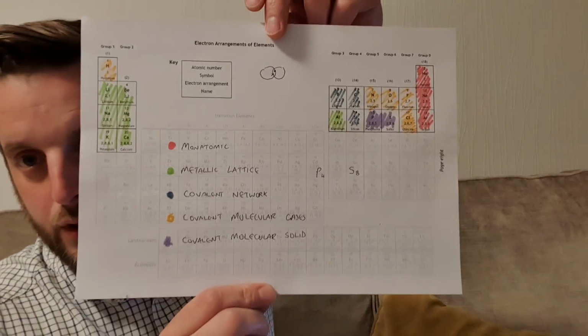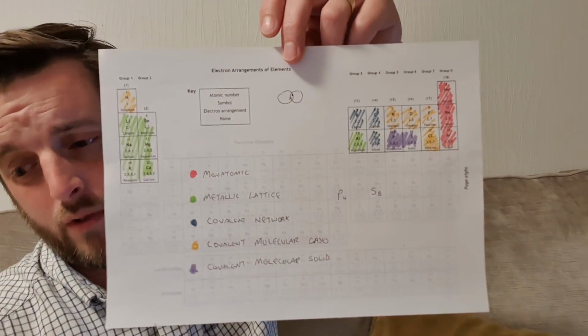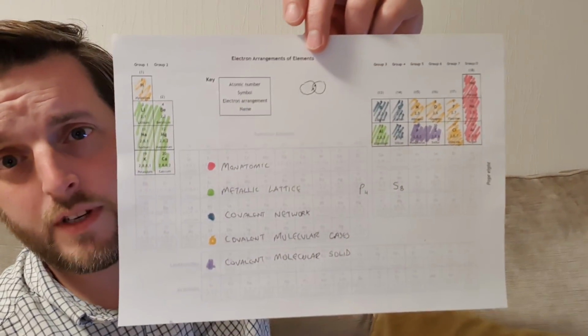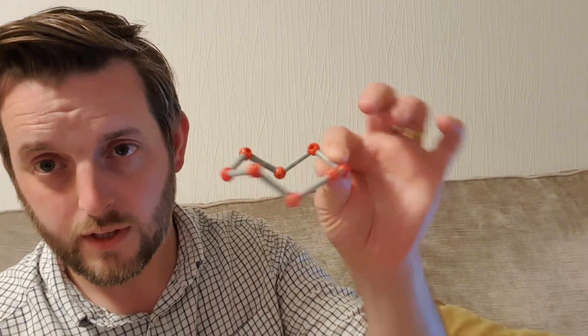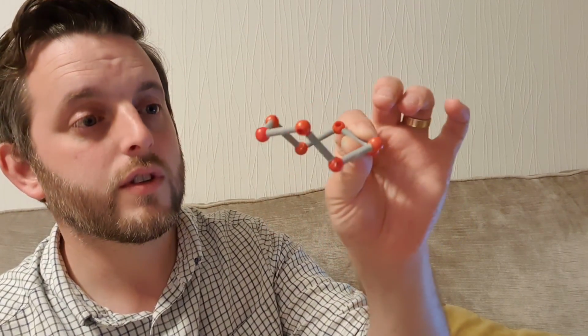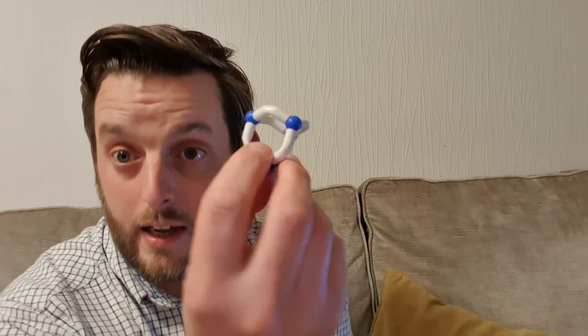So you should all now be able to reproduce this, where we'd be categorizing each of the first 20 elements in terms of their bonding and structure. And you also want to be clear on the structure that sulfur adopts, this crown-shaped ring of 8 sulfurs, and this funny wee cluster of 4 phosphoruses as well, P4 molecule. Okay, all the best progressing on through.